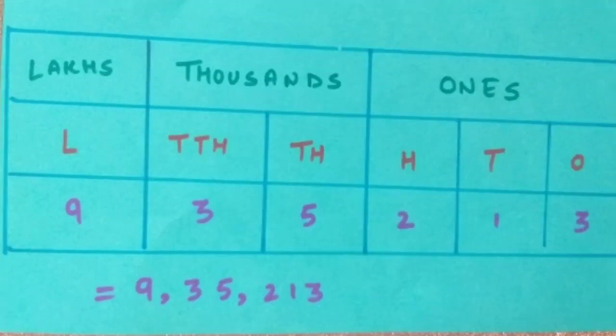If you want to write the number into a place value chart, first of all you have to mark the periods as ones, thousands and lakhs, and divide them into the categories of ones, tens, hundreds, thousands, 10,000s and lakhs. After that, you just have to put the digits in the place value chart. As I have put 9 into the lakhs column, 3 and 5 into the thousands period, and 2, 1, 3 into the ones period. This place value chart helps you in reading and writing a number easily.